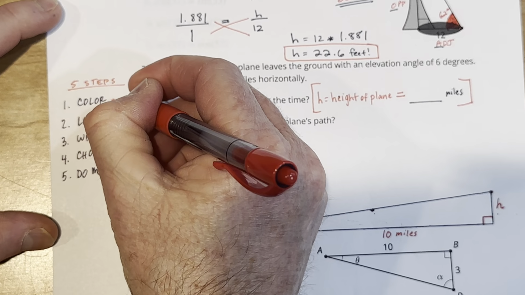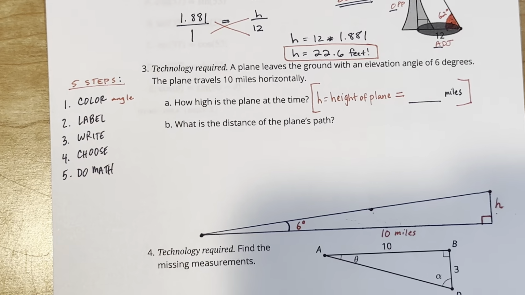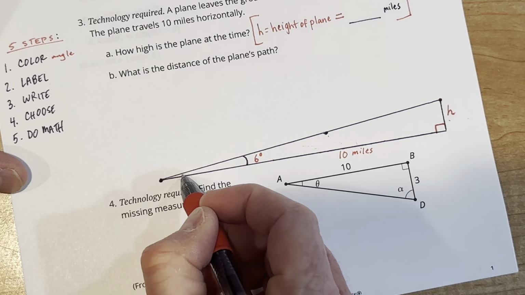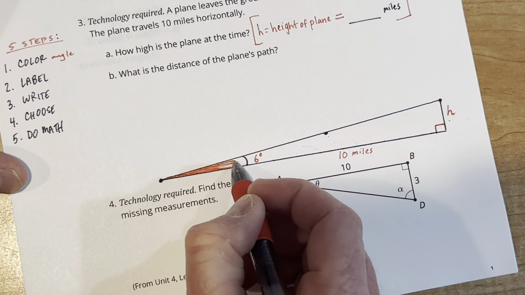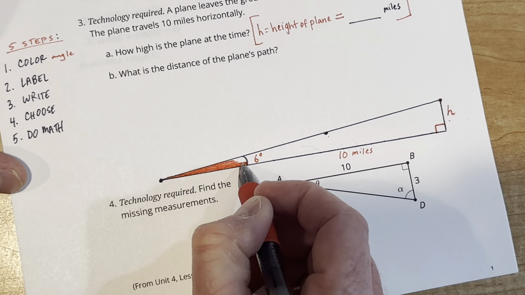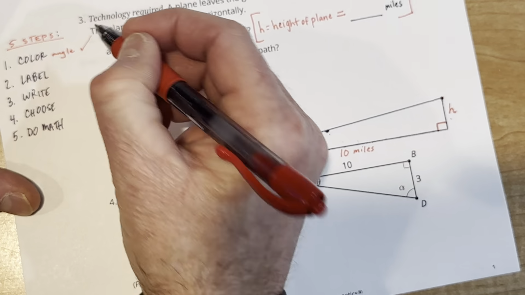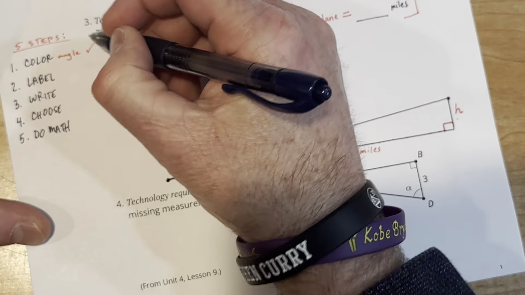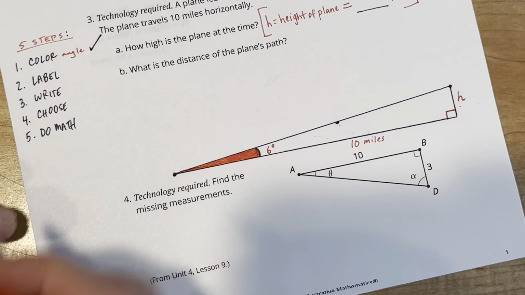Okay, what's the first thing you color? The angle. So we're coloring in the angle. Okay, no problem. Actually kind of nice. Coloring that angle. Why do we do that? Well, because it makes step 2 super easy. So we got to label op, hypo, ADJ.